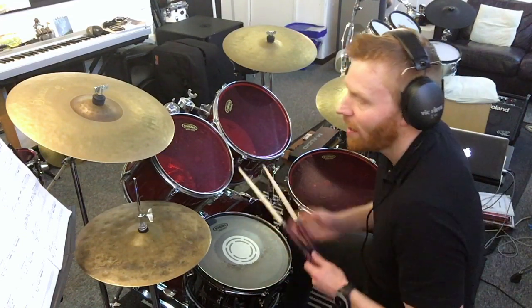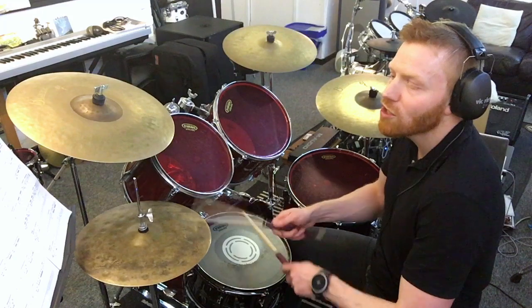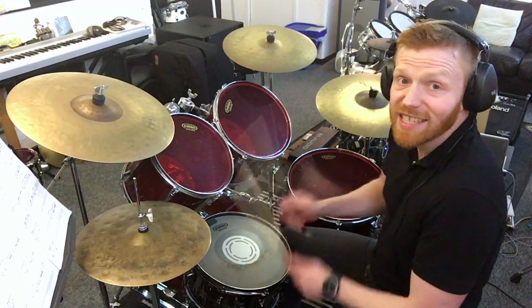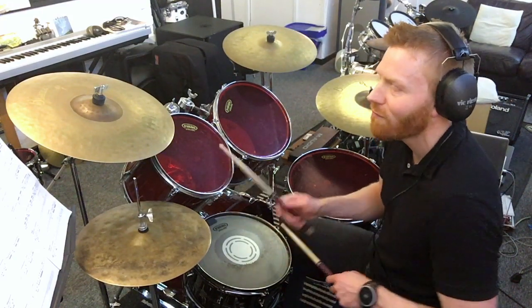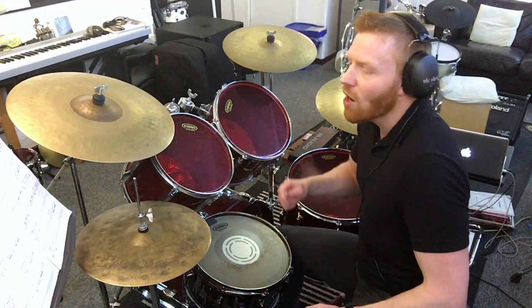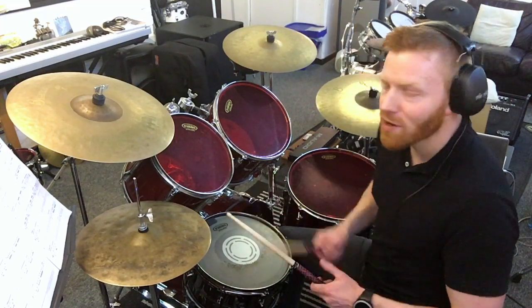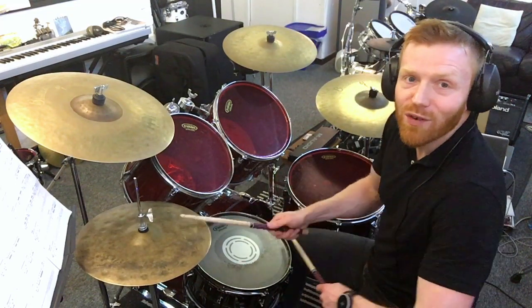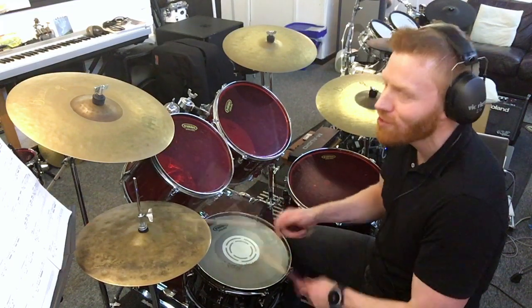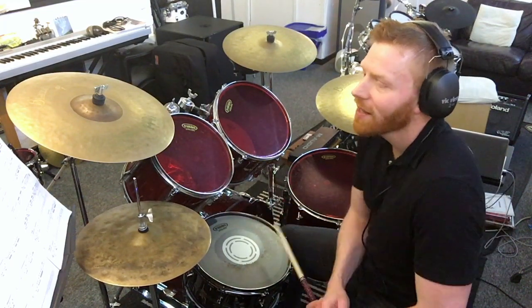So nice and simple. If you're playing a groove, you just do 1, 2, 3, 4, 5, 6, 7. 1, 2, 3, 4, 5, 6, 7. So 4/4, but missing the last 8th note. 1 and 2 and 3 and 4. 1 and 2 and 3 and 4.